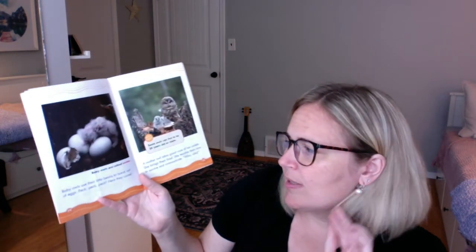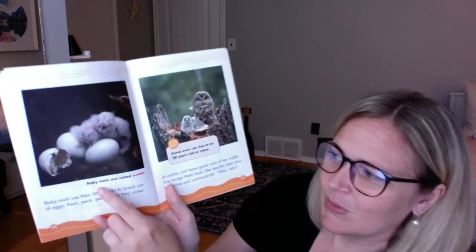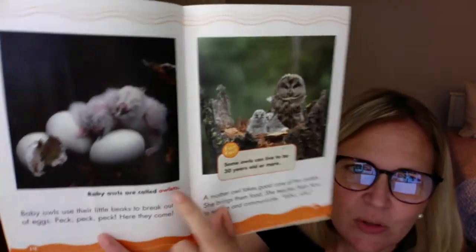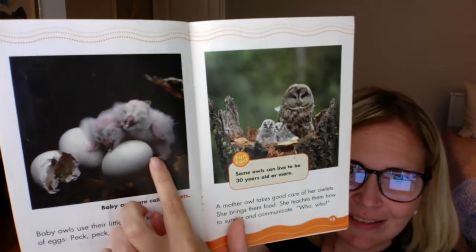Baby owls use their little beaks to break out of eggs. Peck, peck, peck. Here they come. It says baby owls are called owlets. So that's a picture of an owlet.